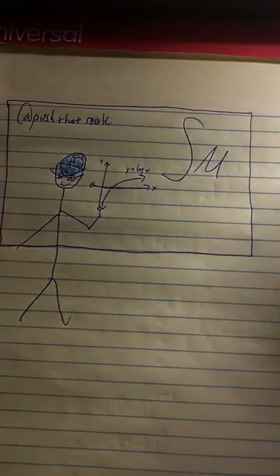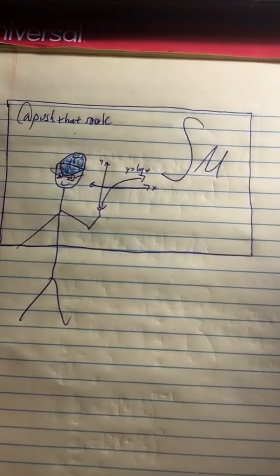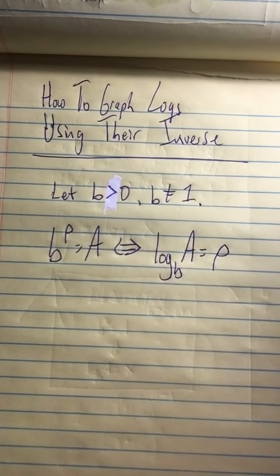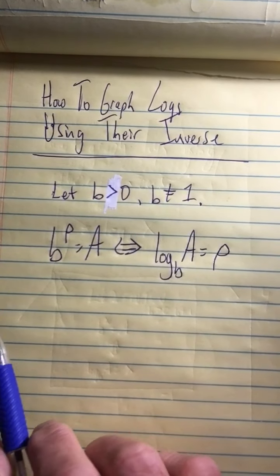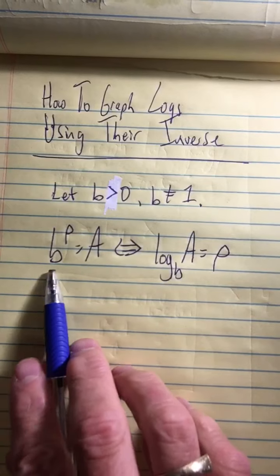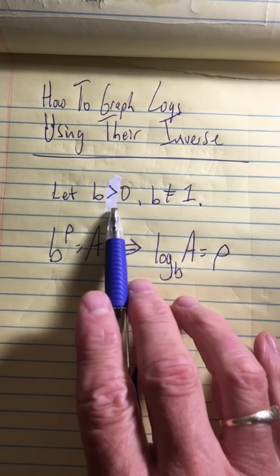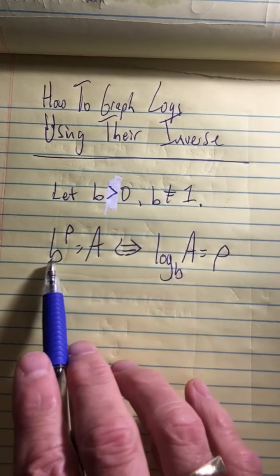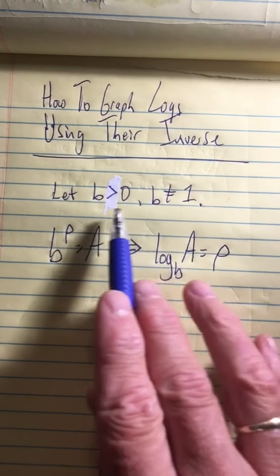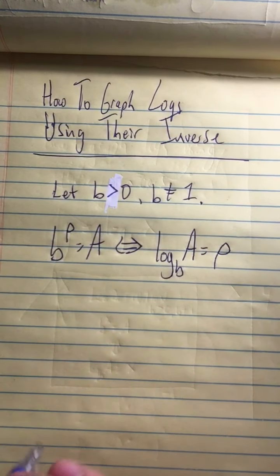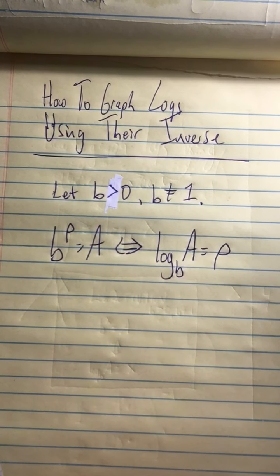Let's talk about graphing logarithms. So first we'll remind ourselves what a logarithm is. It's the inverse of an exponential function. We let the base be some positive number but not 1, because 1 would be boring. 1 to any power is always 1. So positive number but not 1. So it can be a fraction like a half or a big number like 100.